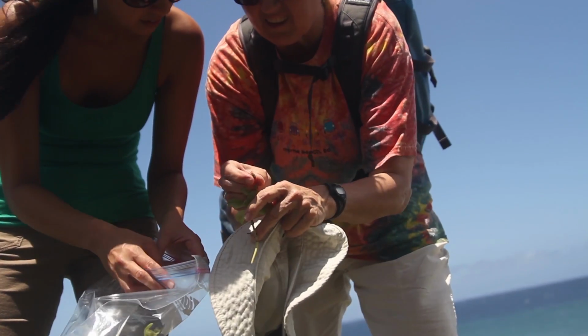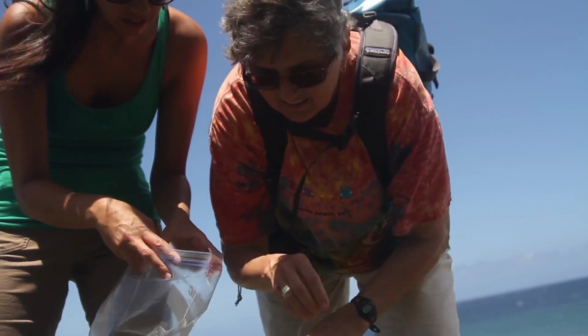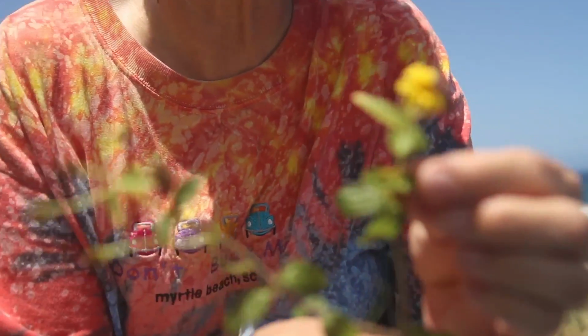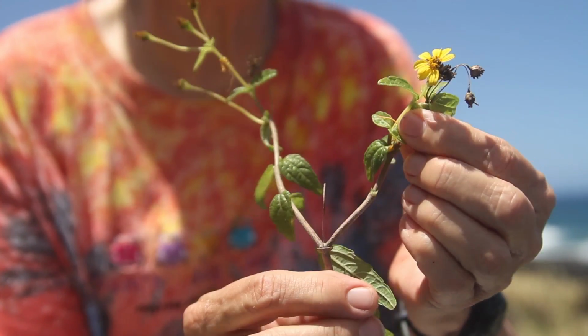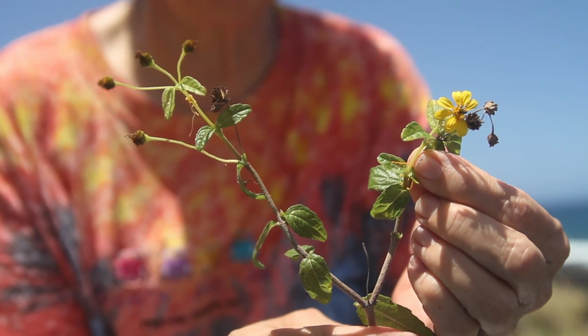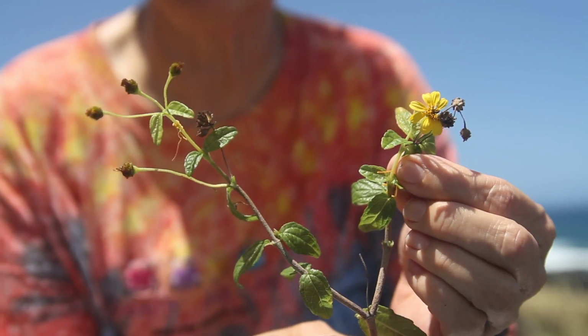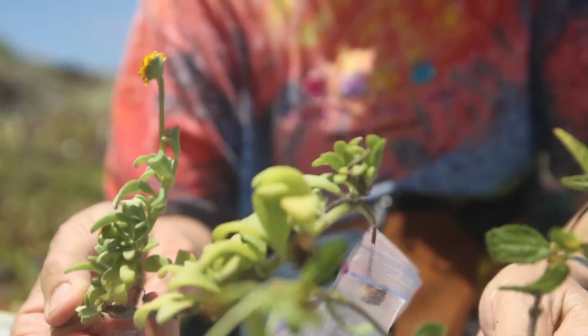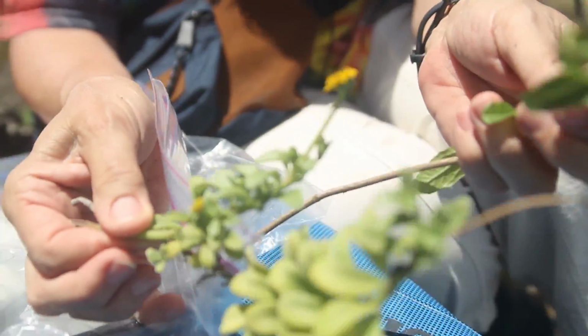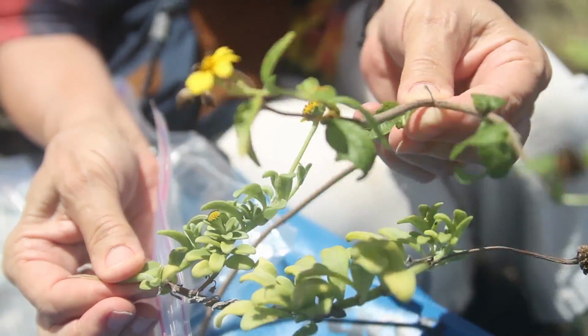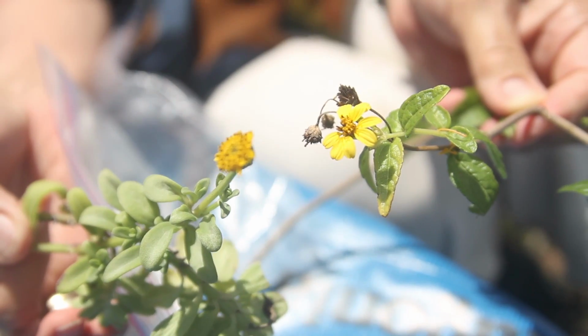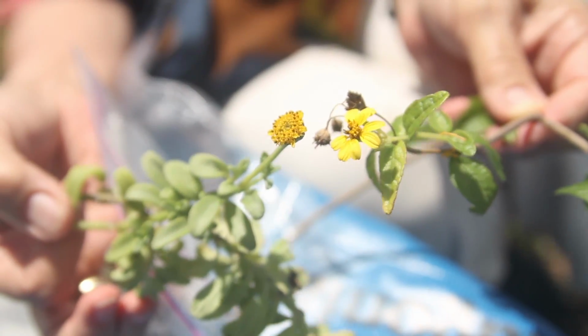Oh, but look behind you, look at this tiny headed one. It's hard to tell whether this is variation or some type of hybrid, but it looks probably like it's just variation. And now look at the difference in the leaves. See how these are thick and these are thin? This one tends to grow along the coast on the sand and rock.